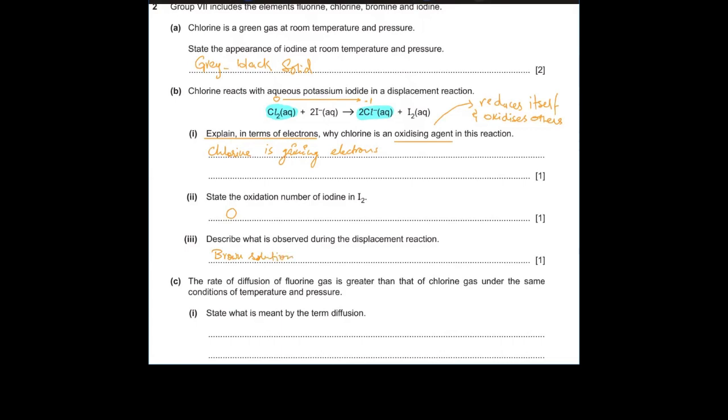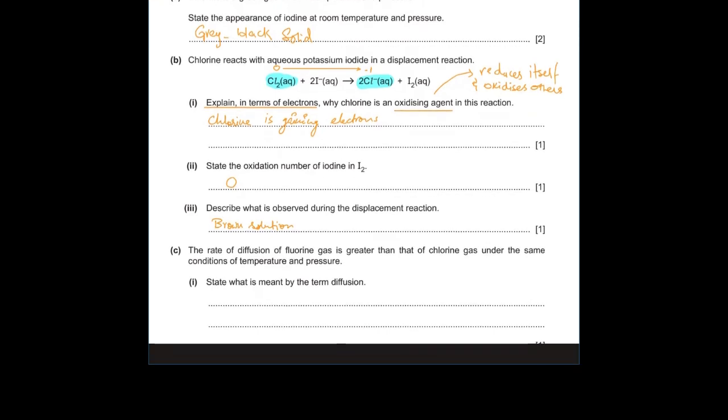At room temperature, it's a gray-black solid. In an aqueous state, it's a brown solution. And when iodine is in gaseous state, it has purple vapors. So keep that in mind.